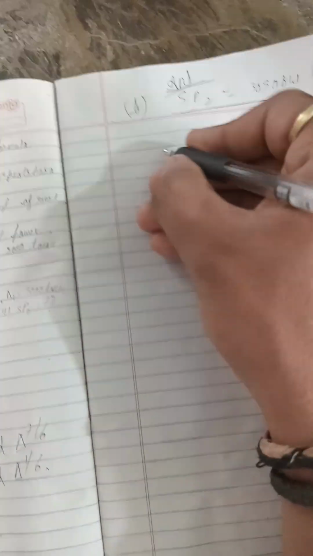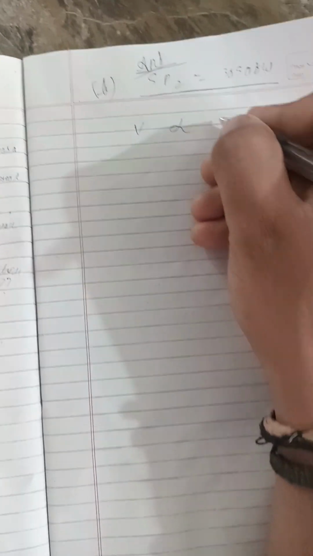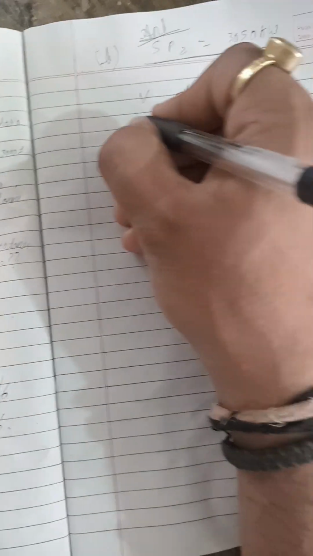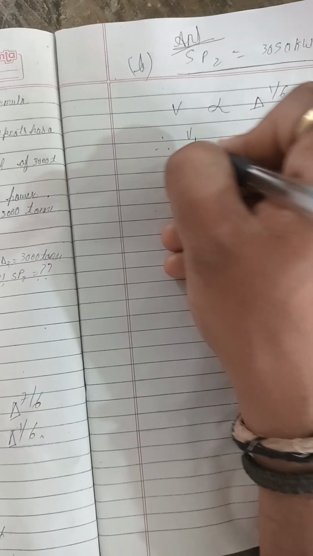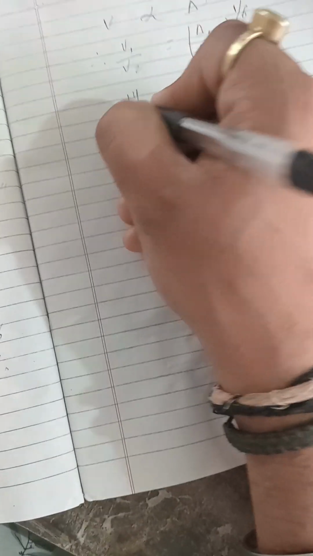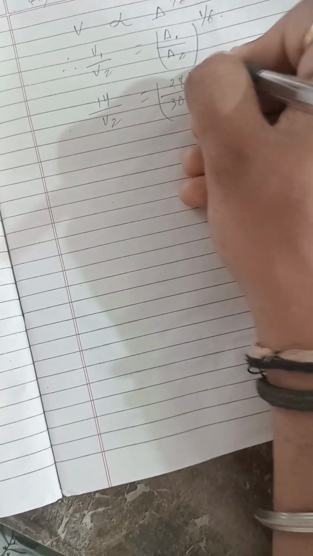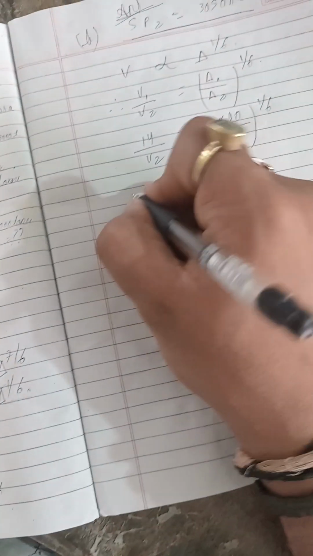Now we'll calculate the a part. As we have seen here, v is directly proportional to delta to the power 1 by 6, where delta denotes the displacement. Therefore we have v1 by v2 is equal to delta 1 by delta 2 whole to the power 1 by 6. Now we have v1 given as 14, so 14 by v2 is equal to 2890 by 3000 to the power 1 by 6. From here we will calculate v2.